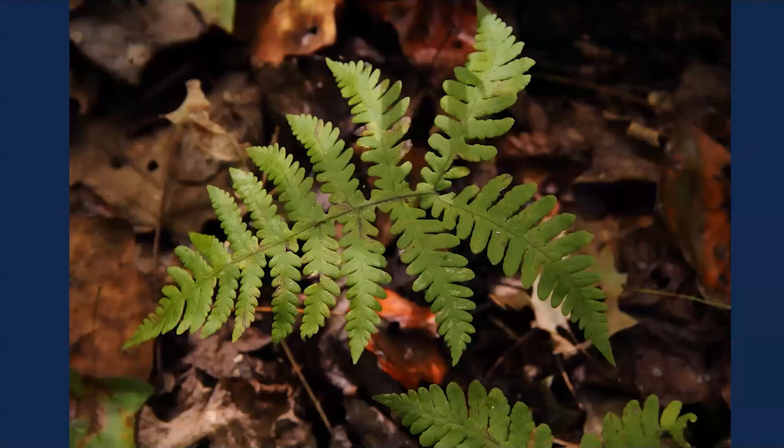But just another picture of it there. It really shows that strong triangular shape. You can see along that central rachis that it's still connected. That's why we call it pinnatophyte. It's not fully separated. And then you can see those last two pinnae at the end there on the right are swept back at that weird angle. And again, that's really consistent and a good way to identify broad beech fern.